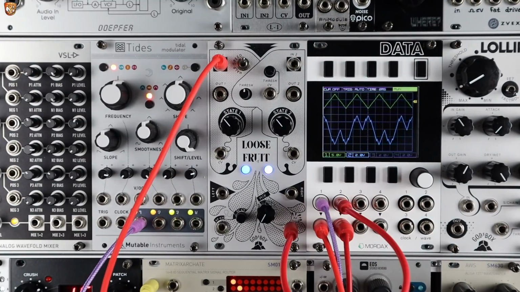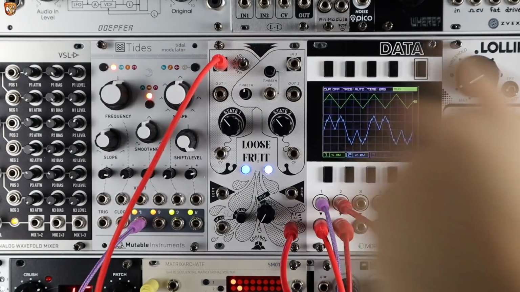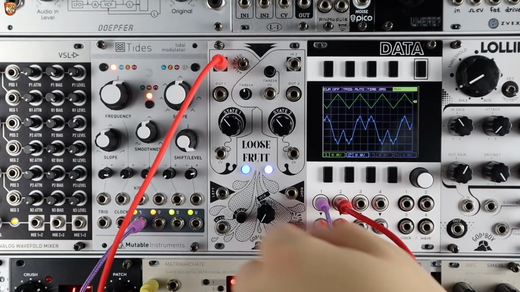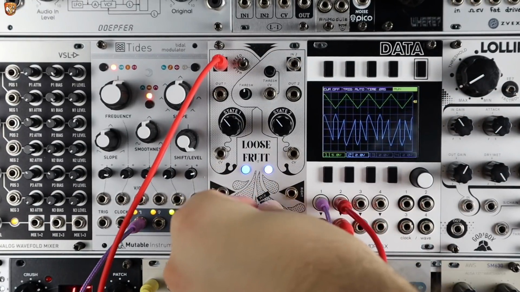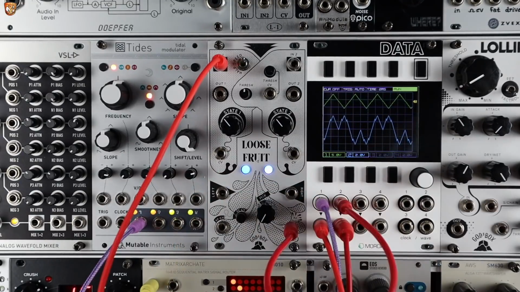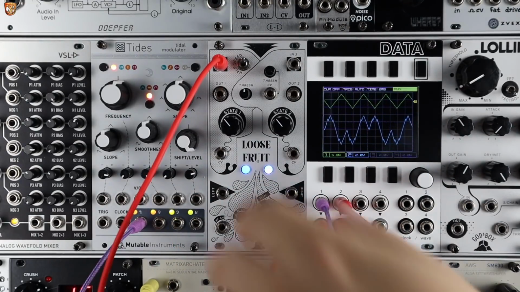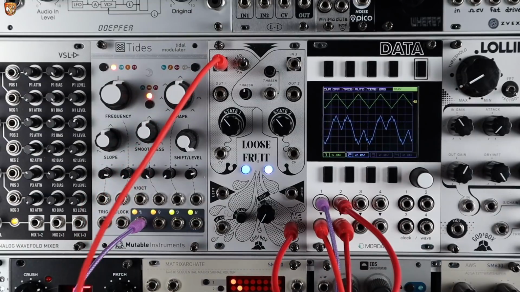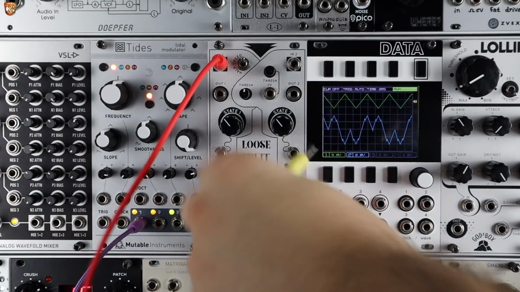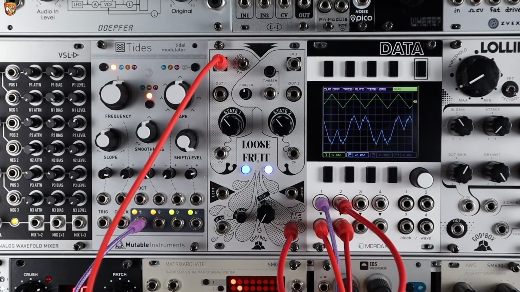So in this patch, let's explore audio rate modulation. Have a simple triangle wave coming in, and again I'm coming out of the crossfader so I can blend between one stage to the other or a mix of the two. Now we'll start with sending audio rate modulation into stage 1, and we're just listening to the stage 1 output, and the blue trace on the scope is that output.